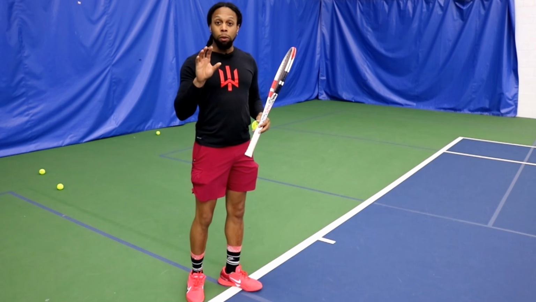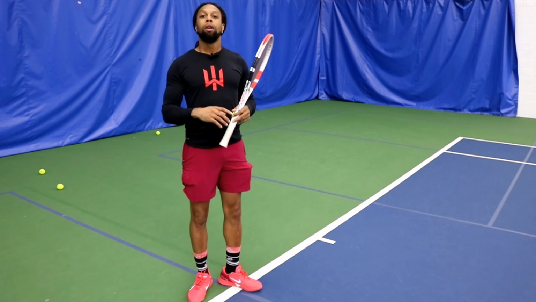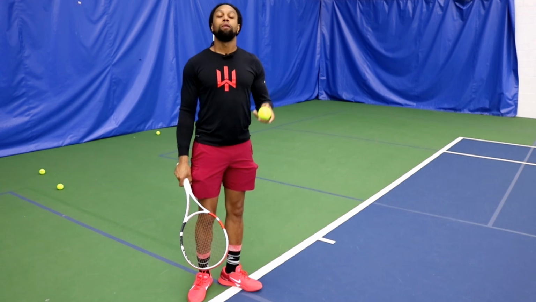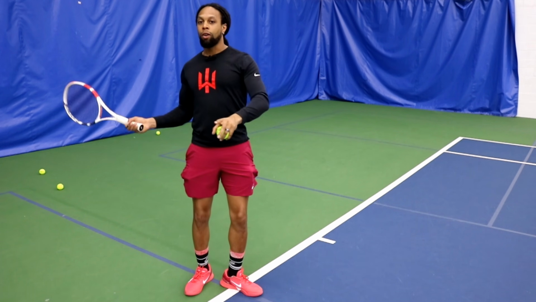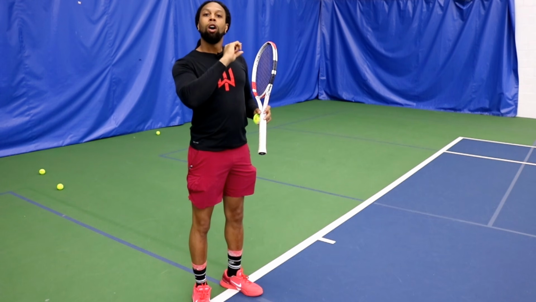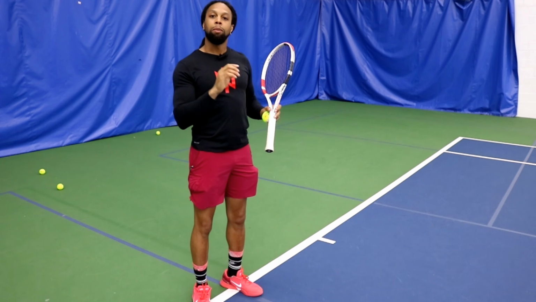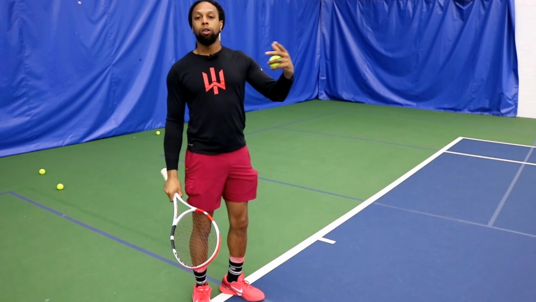Now, the key here is to recognize that you need to adjust your swing path to be opposite of what's happening. So if the ball's falling, you're going to try to lift up more. If the ball's rising, you're going to try to hit through more. And what you should notice is that your ball starts to clear the net about the same height consistently because you're adjusting for what the ball is doing to you rather than what you want to do to the ball.